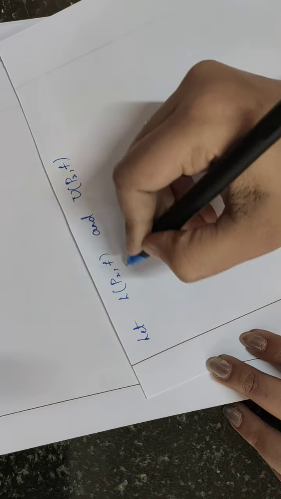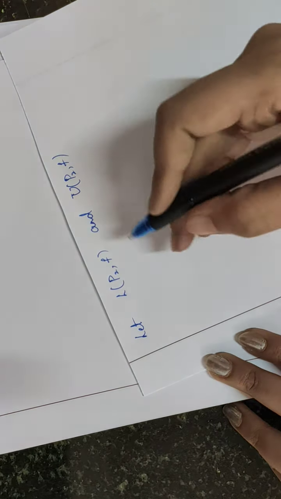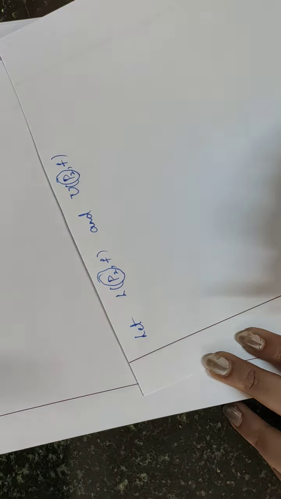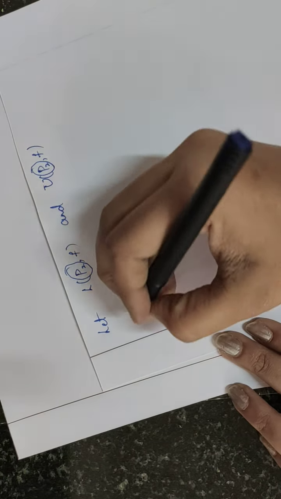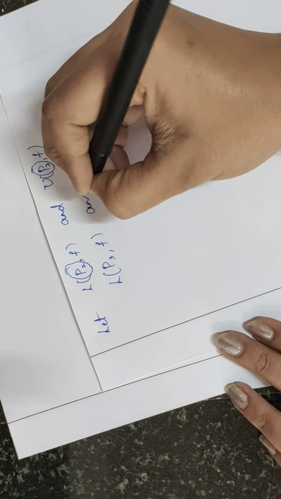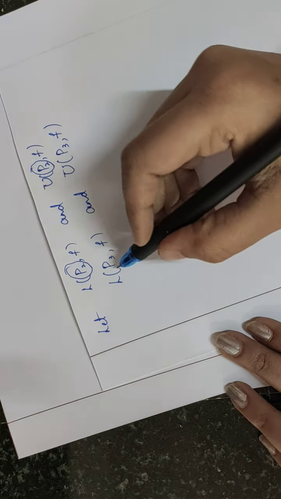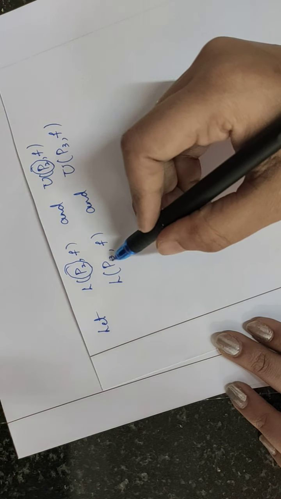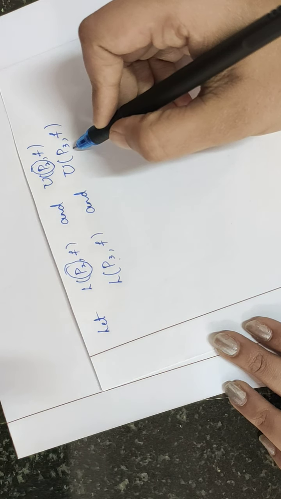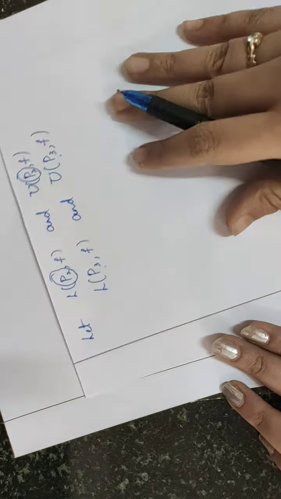This is the lower Riemann sum and this is the upper Riemann sum with respect to partition P2 and for the function f. Similarly, if we have L of P3 comma f and U of P3 comma f, then this is the lower Riemann sum with respect to partition P3 and this is the upper Riemann sum for the partition P3. We can continue in this way and so on.